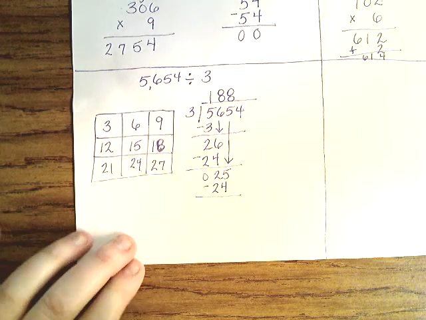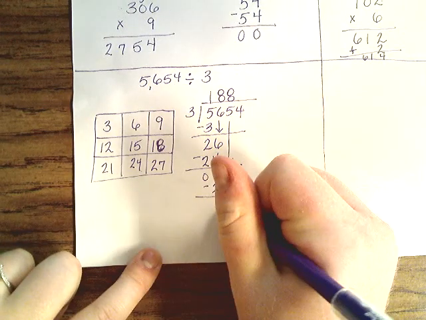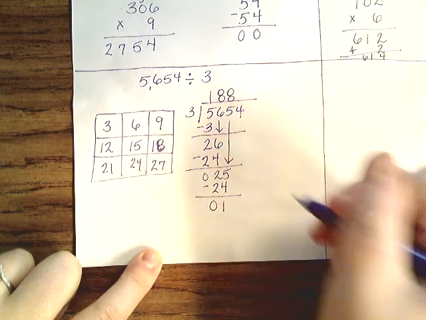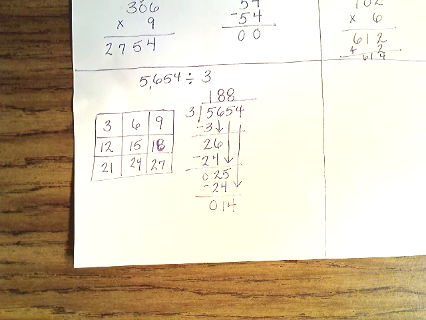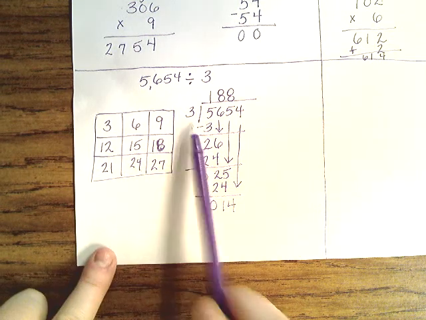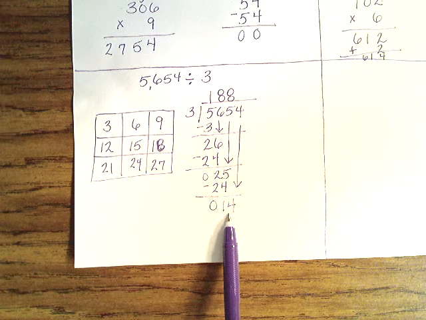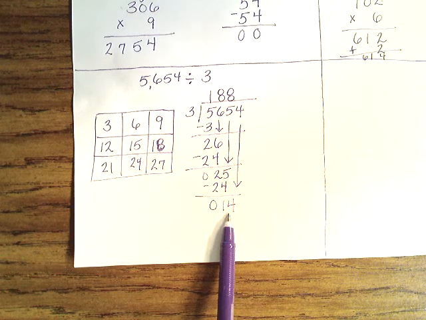And we subtract. 5 take away 4 is 1. 2 take away 2 is 0. Bring down the 4. Okay. Now we look at this and we say, okay, how many times can 3 fit into 14 without going over but getting close? How many groups of 3 are there in 14?